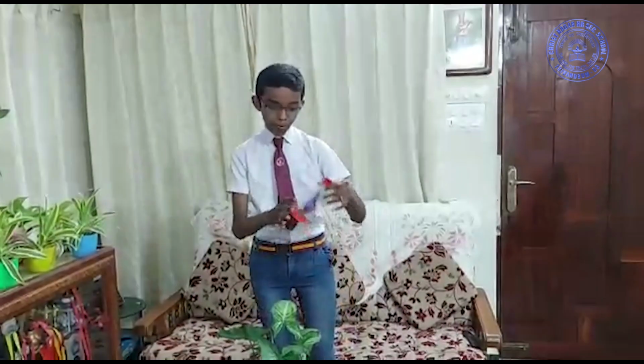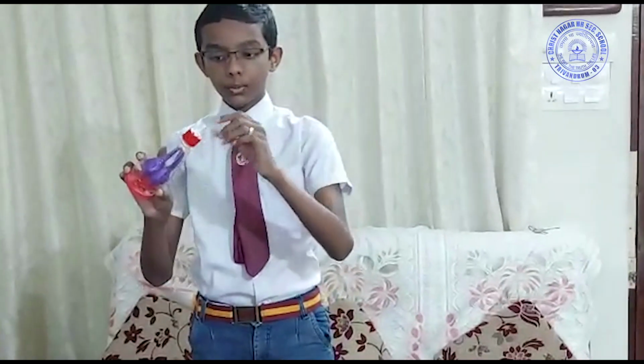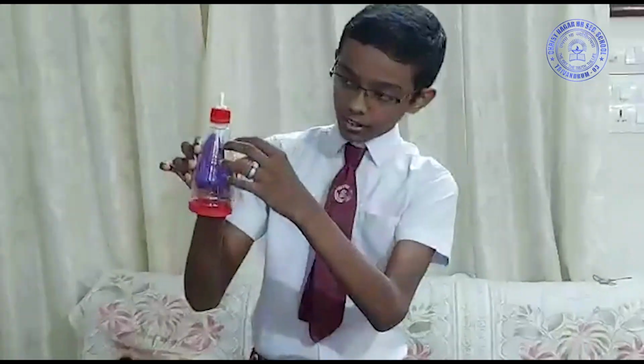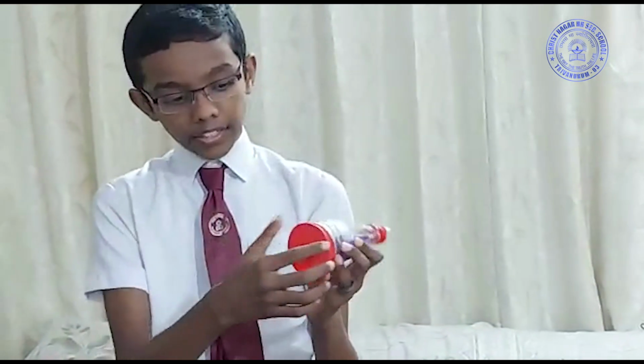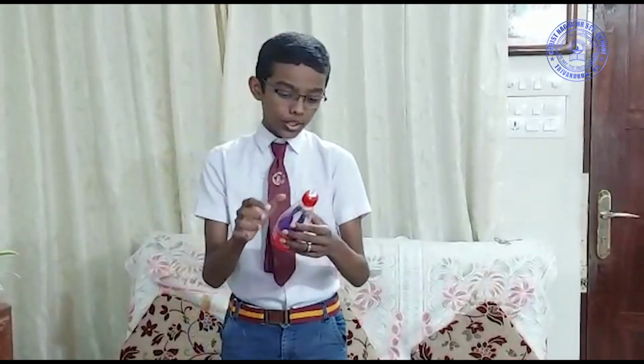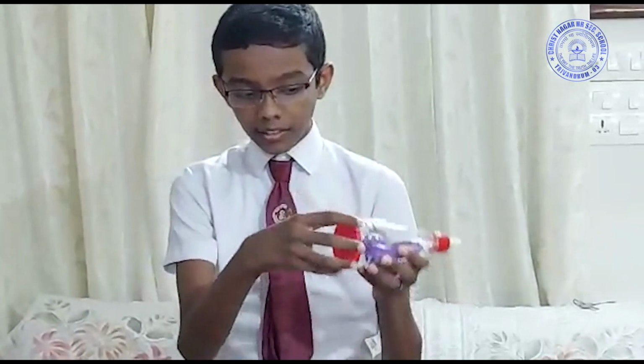Here I have a bottle which is cut in half, with a straw attached to it through a hole, and inside the straw I have two balloons attached, and here I have a balloon attached to this stretch. In this experiment this straw represents the trachea and these two branches represent the bronchioles. These two balloons represent the lungs, and this rubber sheet shows the diaphragm, the action of the diaphragm while breathing.